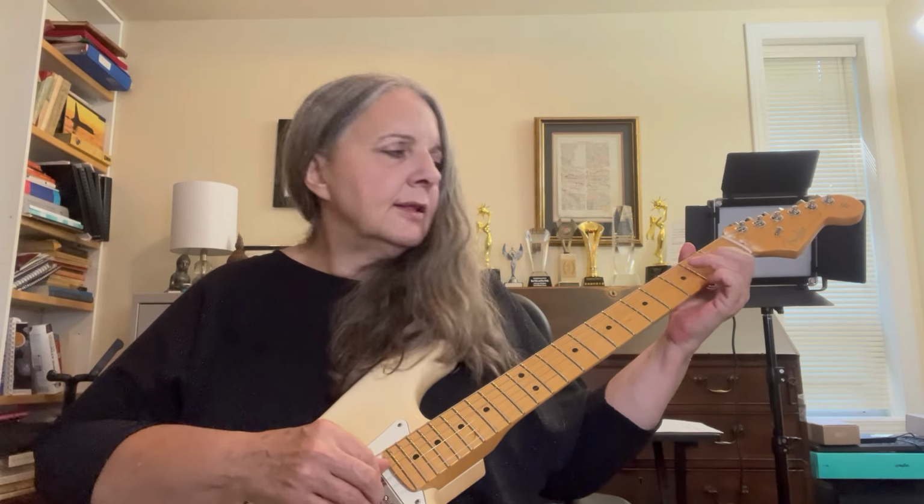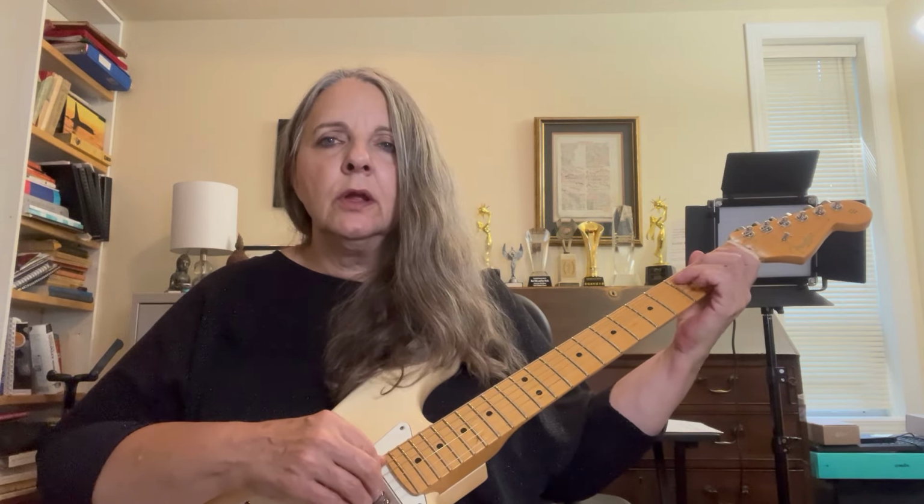I'm just kind of throwing stuff at you, but there are different ways to get that fingerpicking happening, whether it's in a folk setting, like, let's find a nice folk chord here. Here's one.